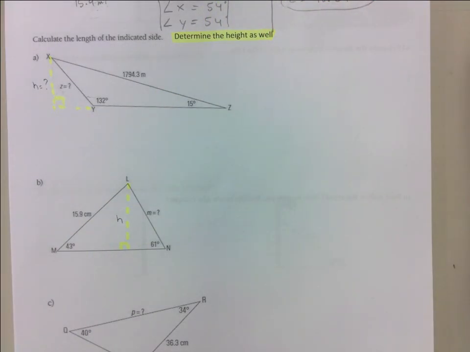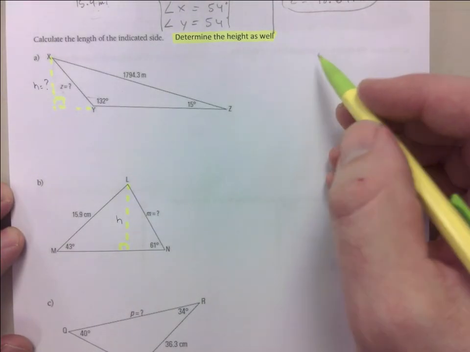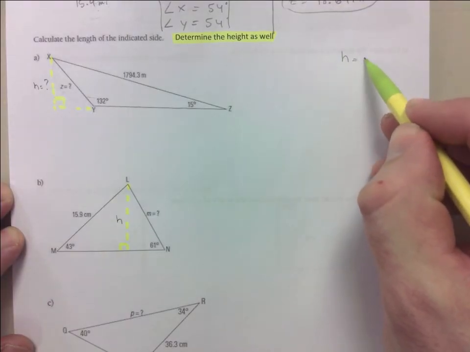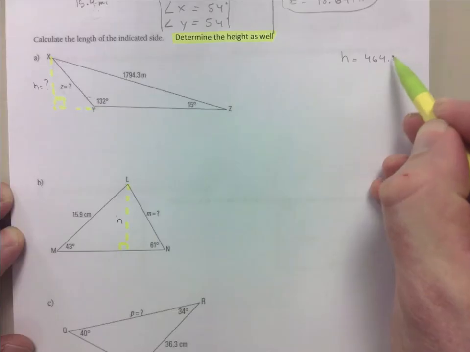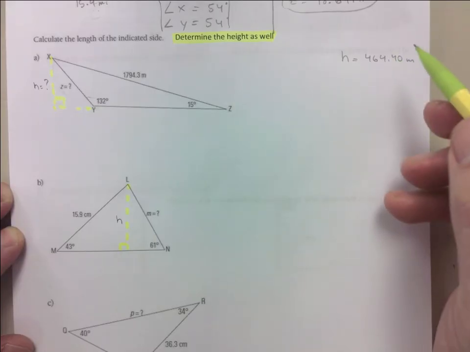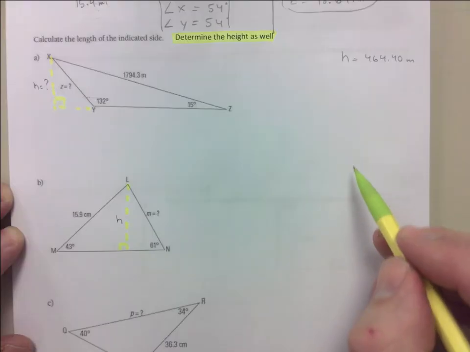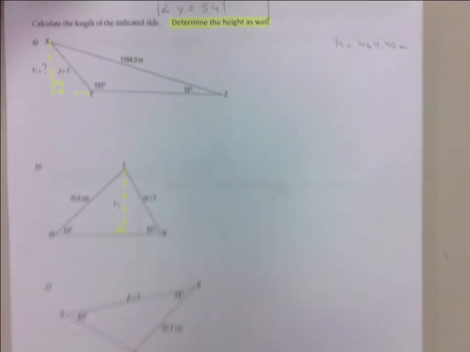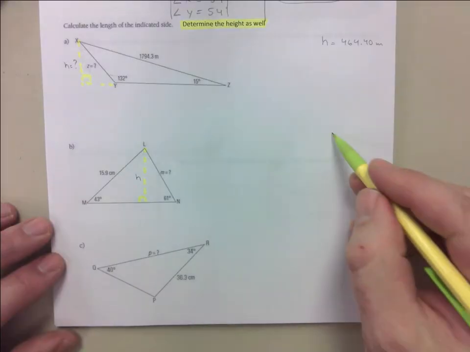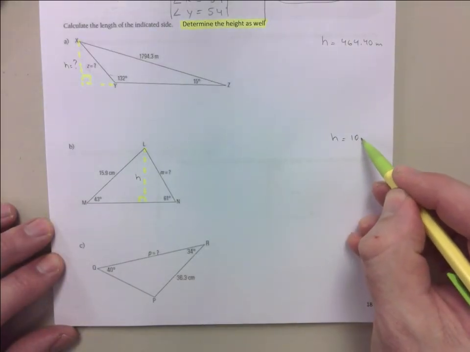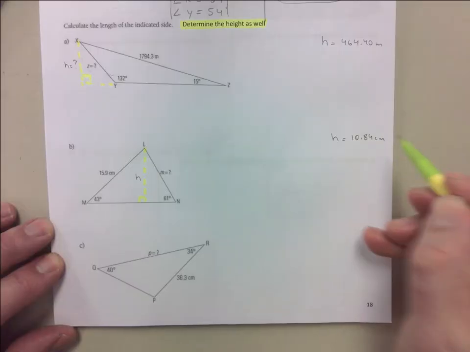While you work, I will post the answer key, but I think some of you just like to know right off the bat, so I'll write down the first couple for you, okay? So just write this down. The height for this one is 464.40. The height for the second one is 10.84 centimeters.